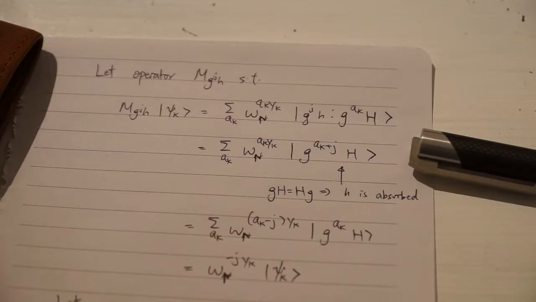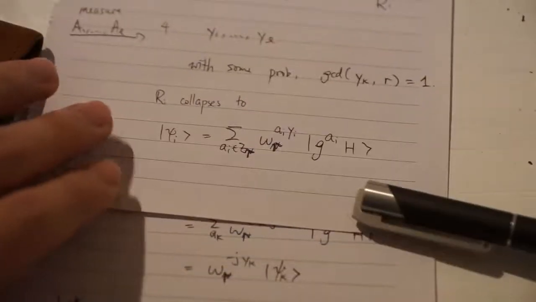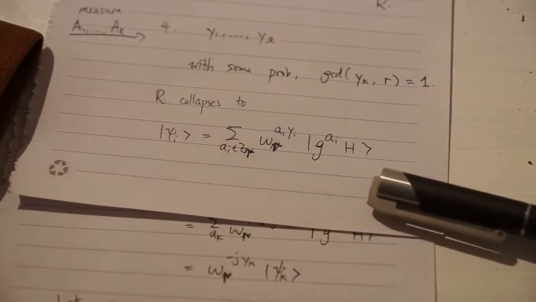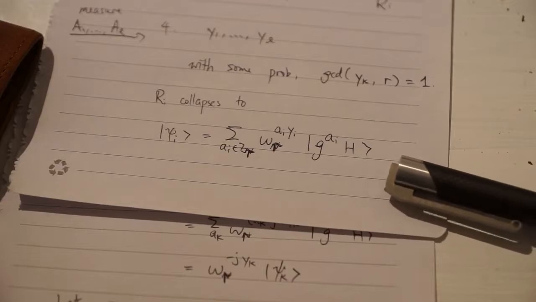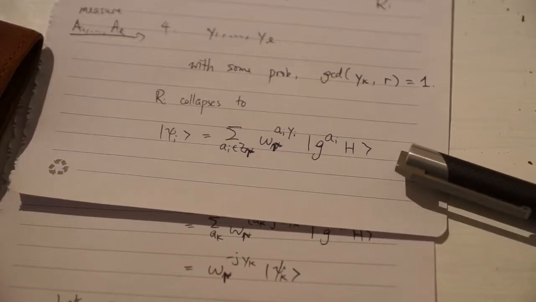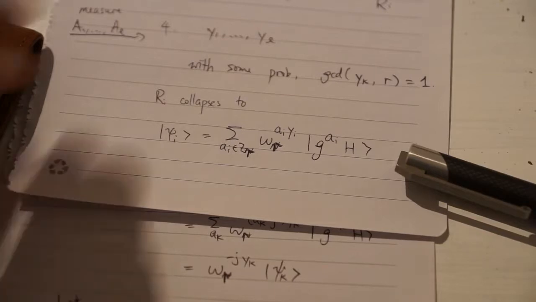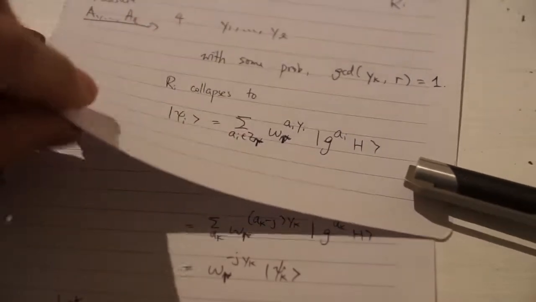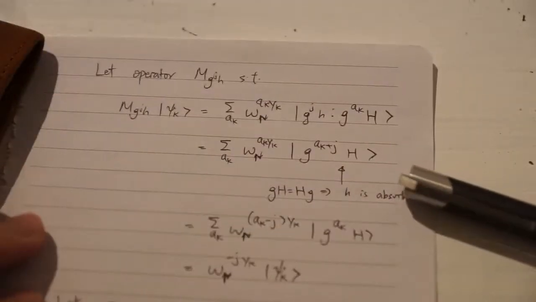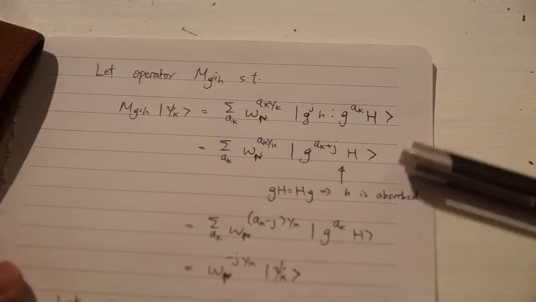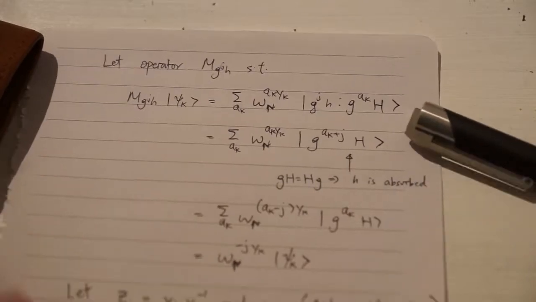So when we do this, recall that psi k is the following sum over all g to the power ak times h, with probability omega r to the power ak yk. And when we now left multiply g to the j times h, we end up in this state.